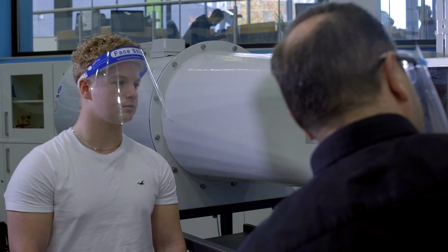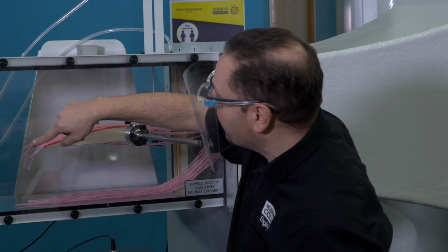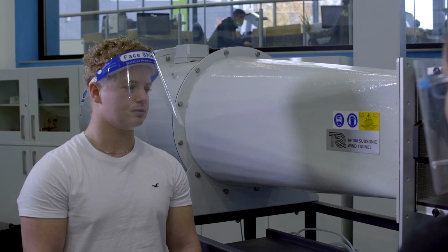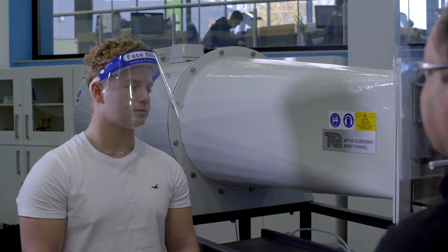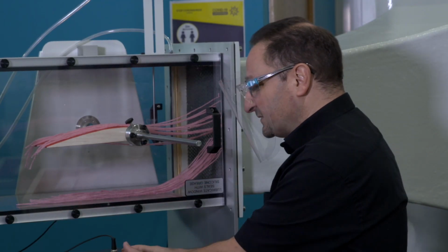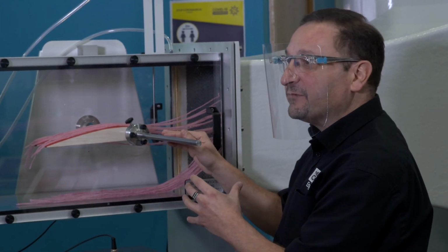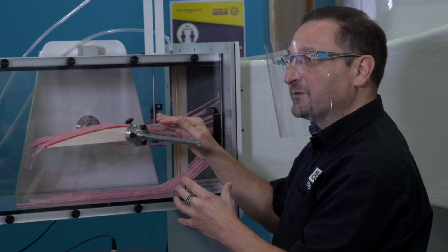We're also using these pitot tubes, one at the front, one at the back. We're going to actually take the air pressure, and we're going to be able to see that on the manometer on the other side. And we're also going to be able to plot the lift force that is being generated around the aerofoil as well.